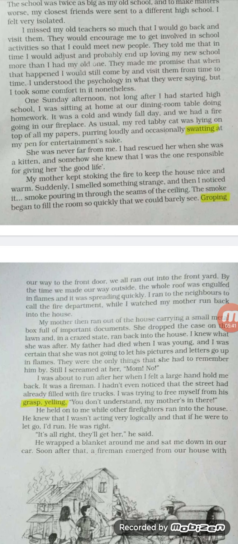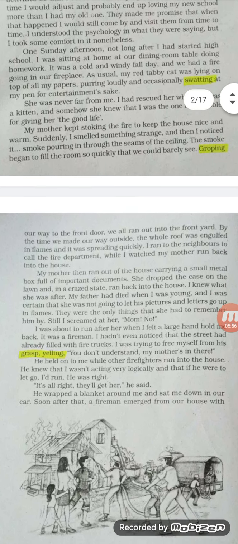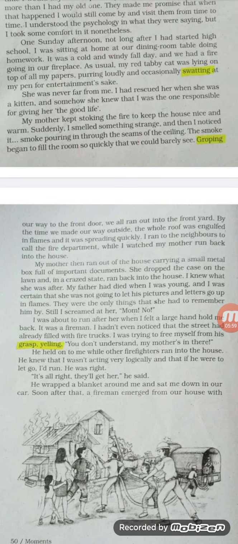So we all ran out into the front yard. Somehow they managed to get out of that house, and now they were standing in the garden outside, the front yard. By the time we made our way outside, the whole roof was engulfed in flames. As they got outside, the entire house was in flames now, and it was spreading very quickly. I ran to the neighbors to call the fire department. So Jan went to the neighbors, and he wanted to call the fire department. And this is a very quick response, that when there is a fire, this is the first task that you have to do.